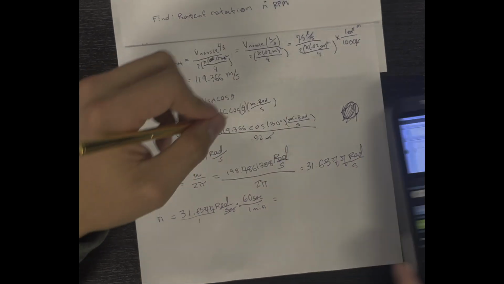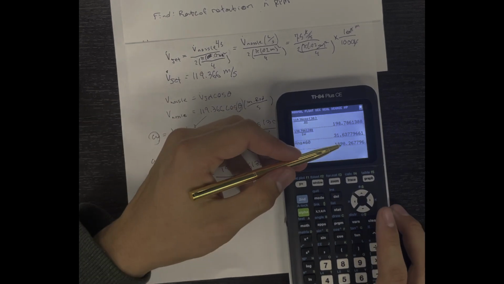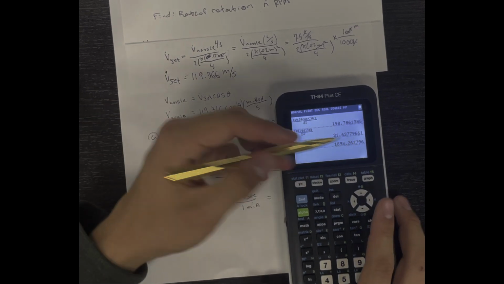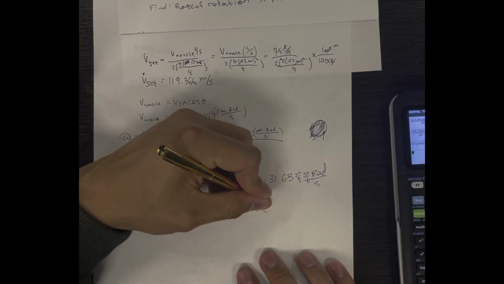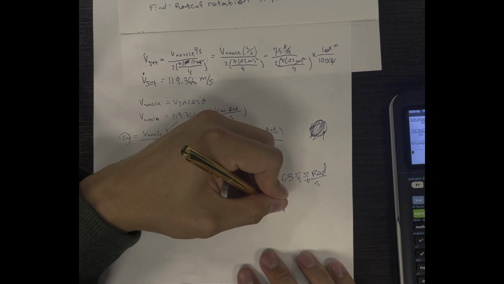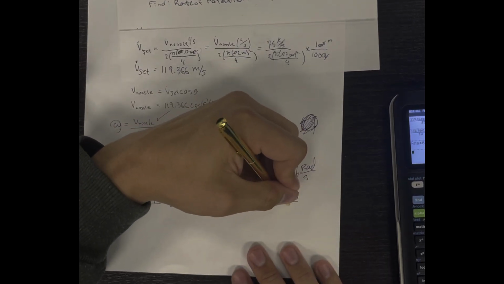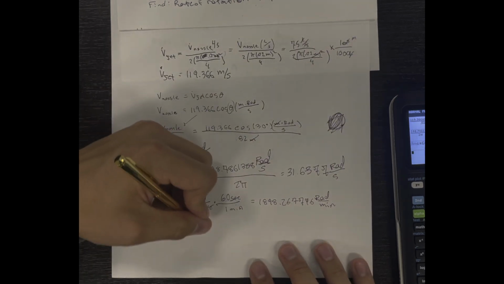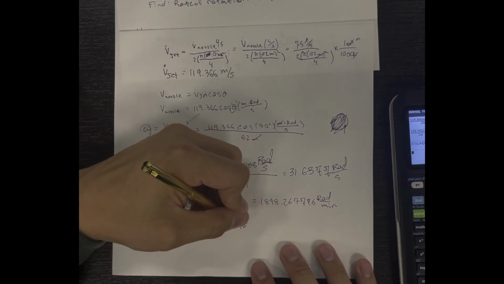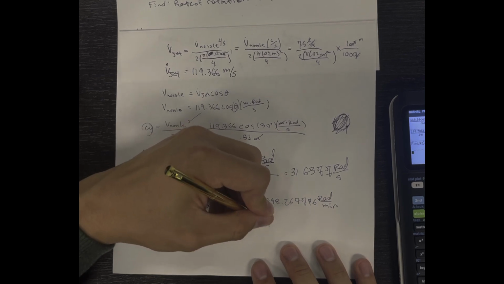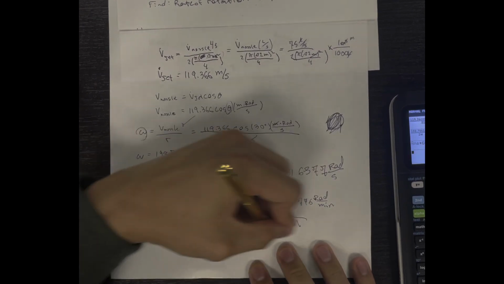So we put this into our calculator, times 60 is equal to 1898.267796, and we have radians per minute. And so our n dot, which is our final answer, is equal to 1898.2677 RPM. Circle it, we're done.